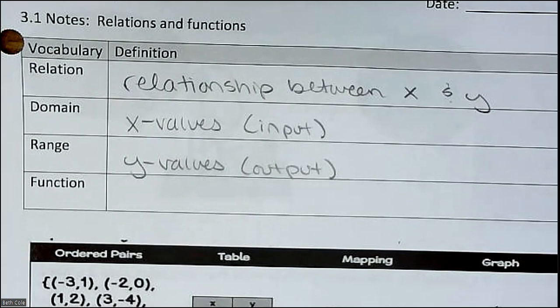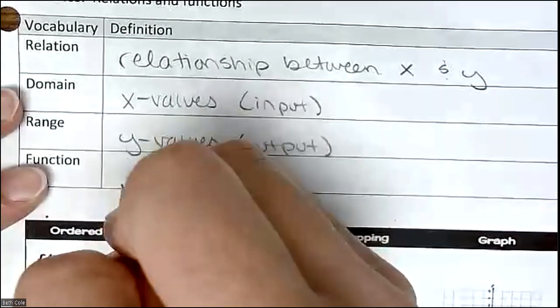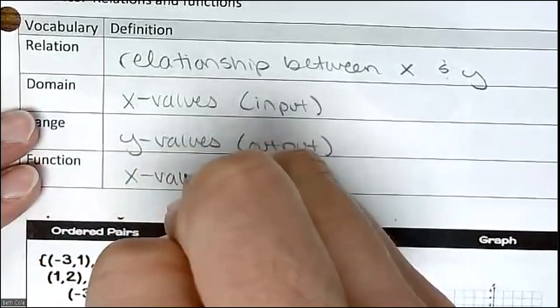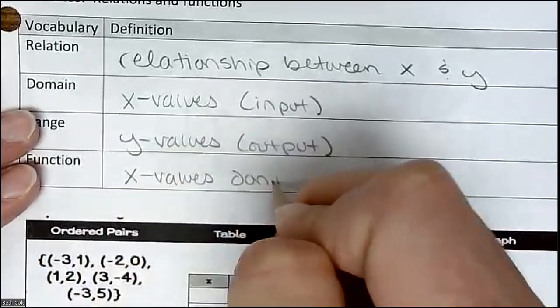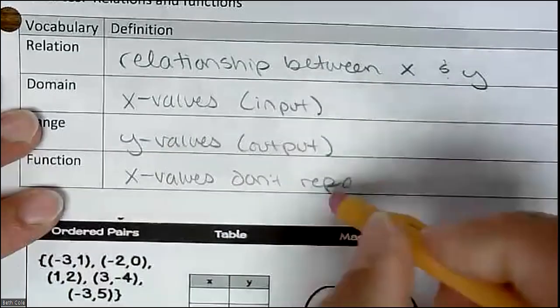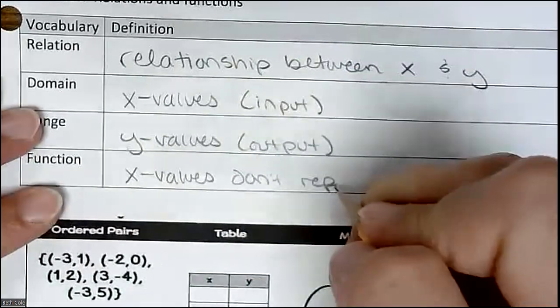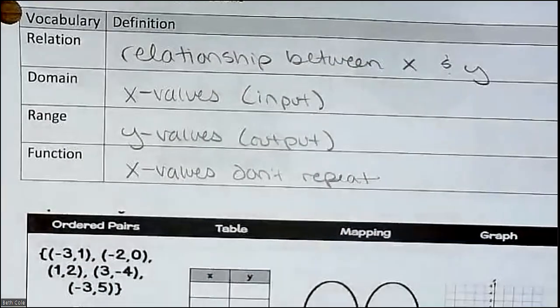This is more about vocabulary and the notation of how you write stuff. And then for a relation to be a function, it means x values don't repeat. Your x values don't repeat. Y can do whatever it wants, but your x values don't repeat.